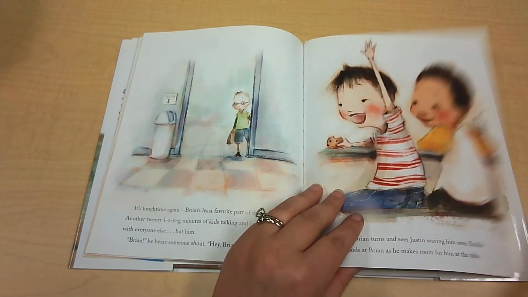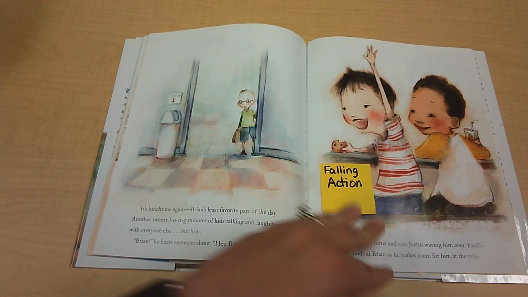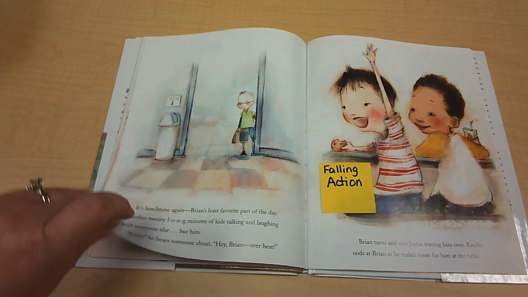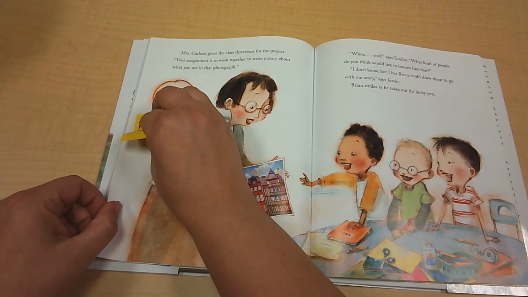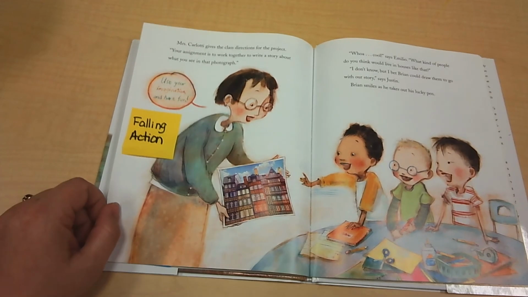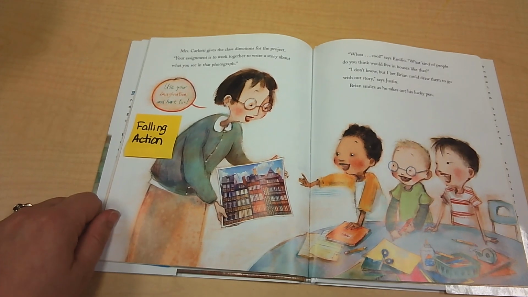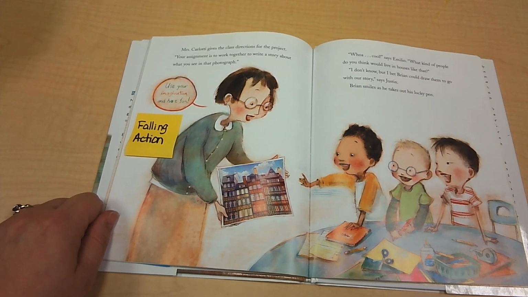Once I've found my denouement, then I can come back and mark all the text before my denouement and after my resolution, and that is my falling action. I hope that helps you review elements of plot and understand how to find them and tag them in a text.